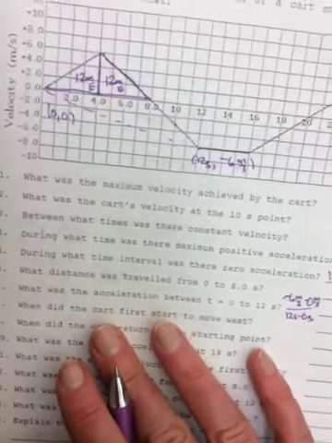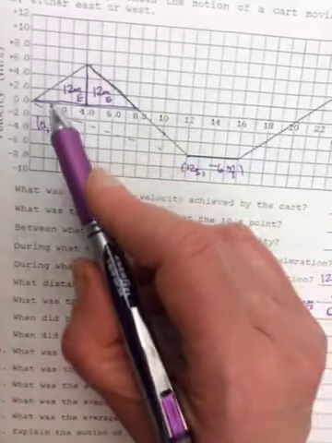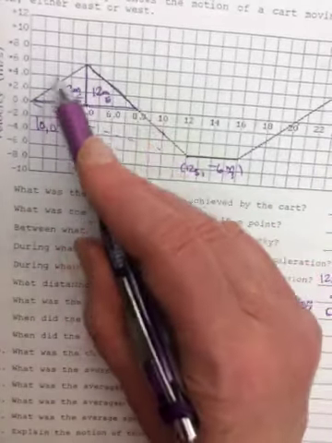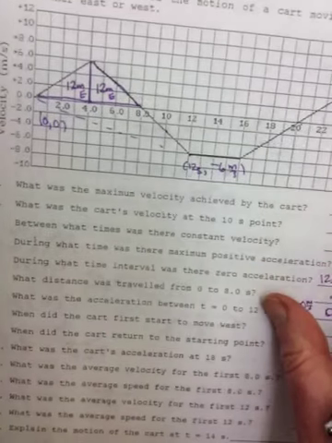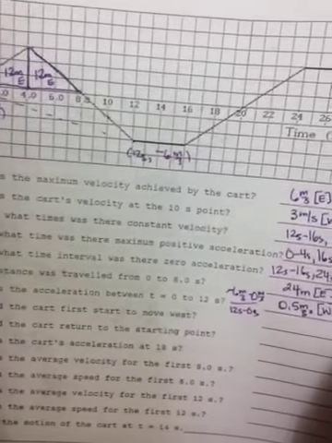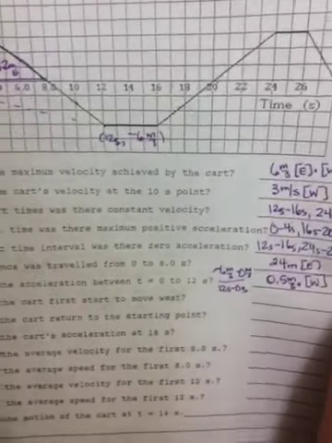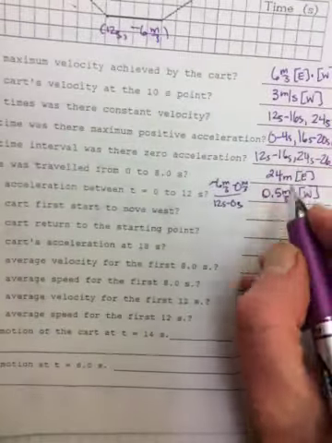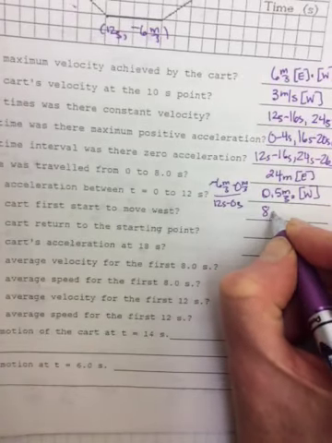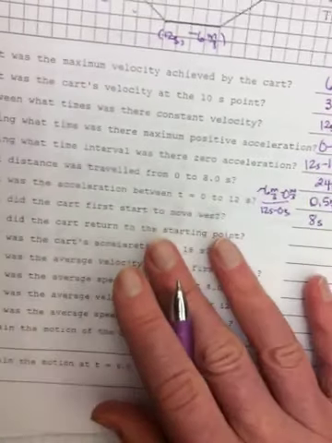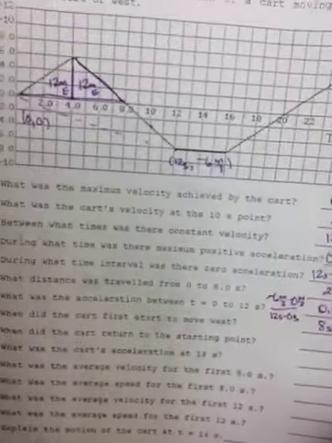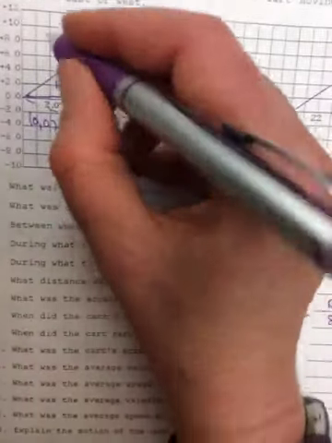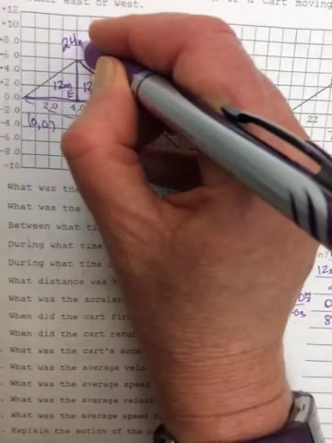When did it first start to move west? Right here. Remember on a velocity versus time graph, above the line is positive, or east, below the line is west. So it first starts to move west at 8 seconds, and it doesn't start to move west again. It moves back east, but not west. Did the car ever return to its starting point? Well, to figure out that, we just found here that it went 24 meters east.